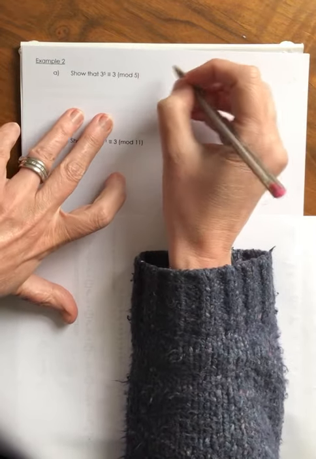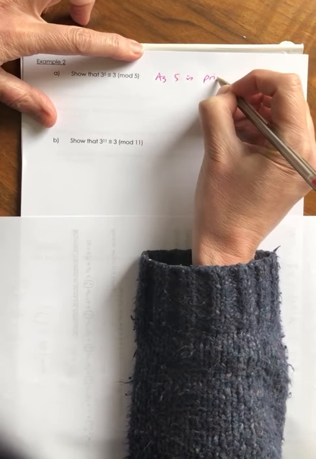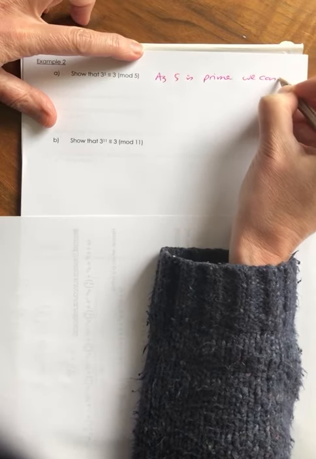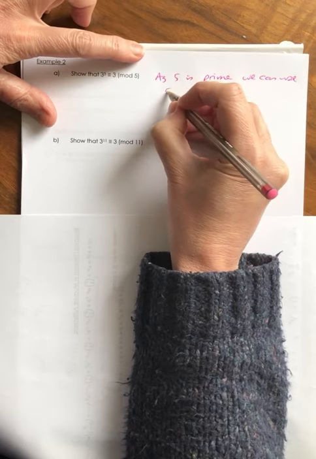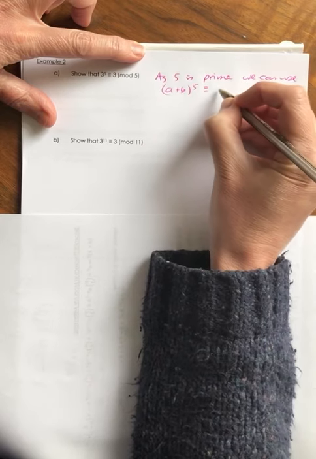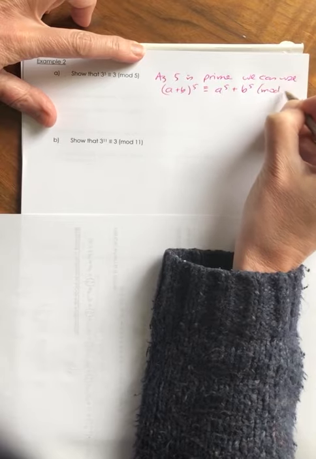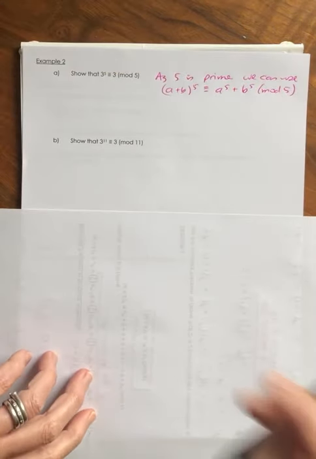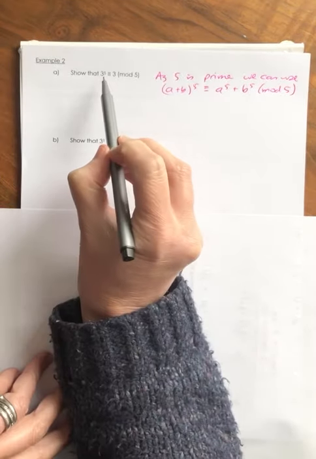So we are going to say, as 5 is a prime number, we can use the result that a plus b to the power of 5 is congruent to a to the 5 plus b to the 5 mod 5. Looking at that and at what we're given, I somehow need to relate that 3 to the a plus b.